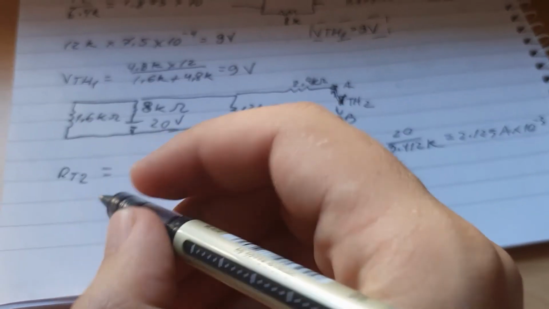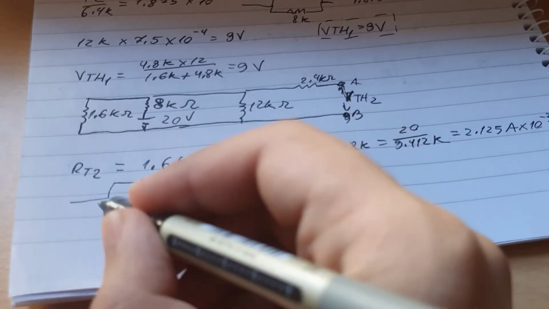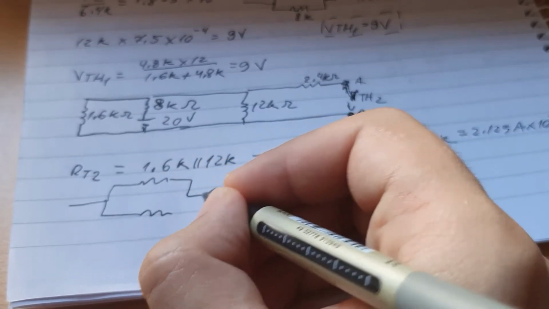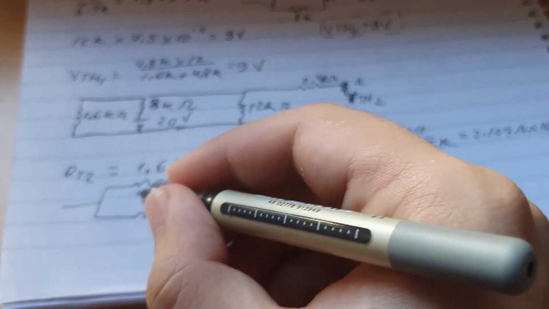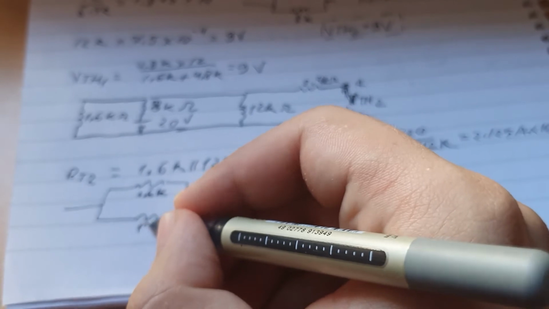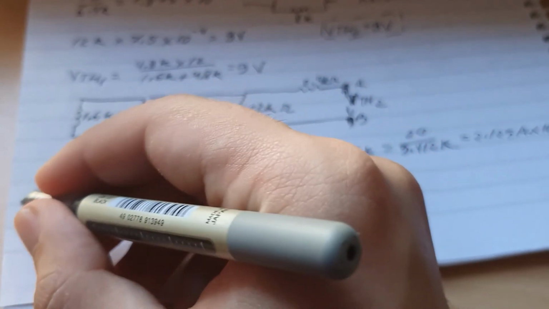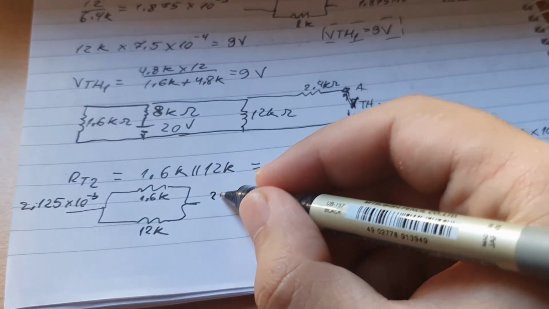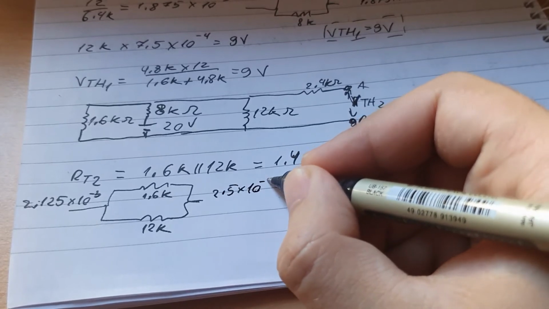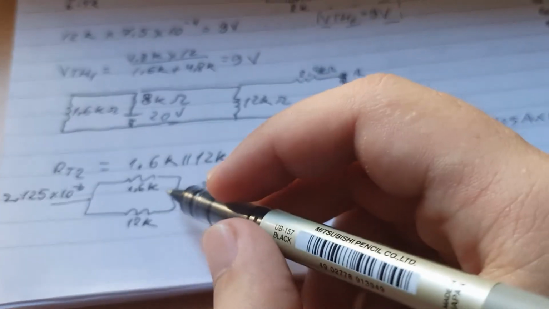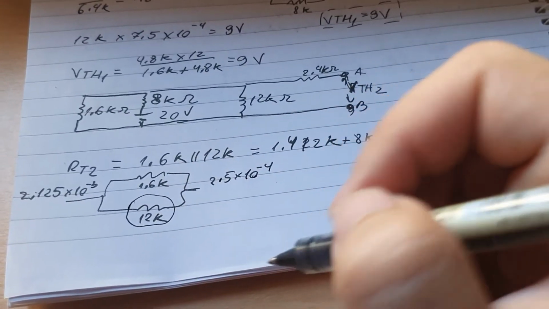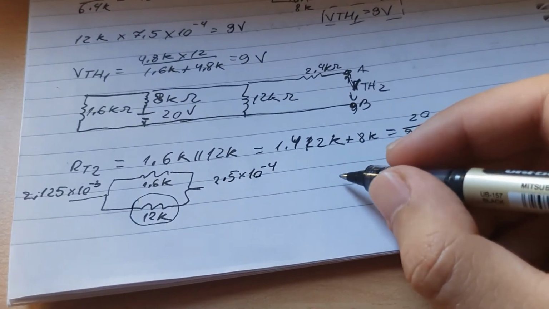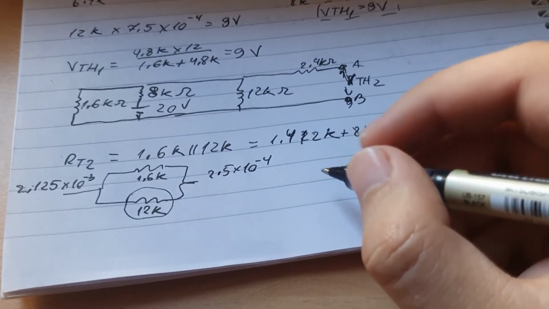All right, we will apply the quick thing that we do. There you go, that'll be 1.6k, that'll be 12k, 2.125 times 10 to the minus 3 is coming in, and then 2.5 times 10 to the minus 4 is coming out for the 12k for this one. Now we find VTH.